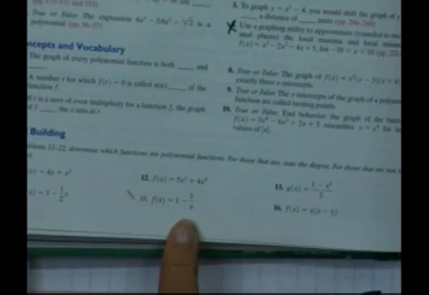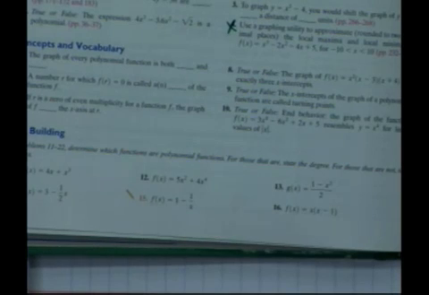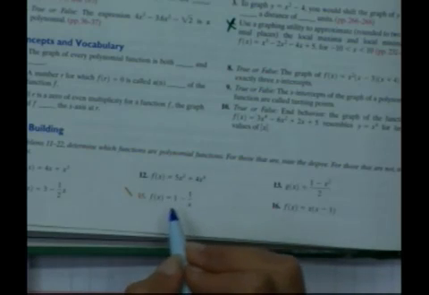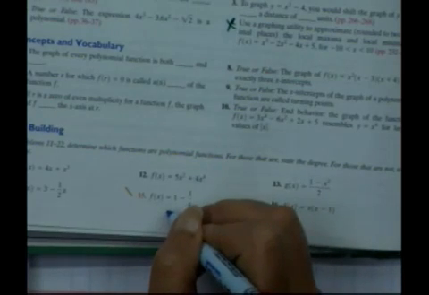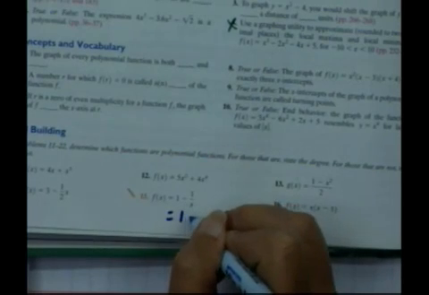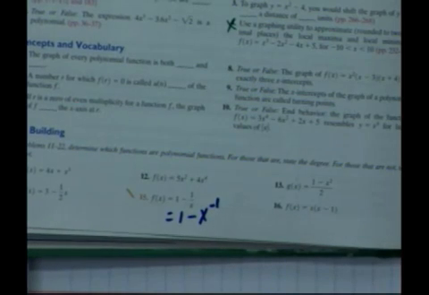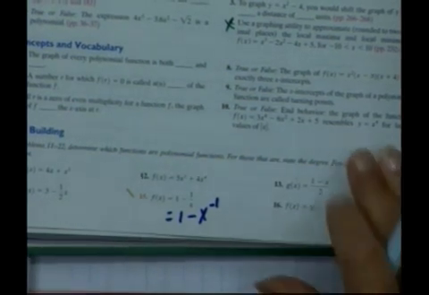Number 15, is that a polynomial function? No. No, absolutely not. I'm going to write in this book. If I were trying to make it look like a polynomial function, I would rewrite that as 1 minus x to the negative 1 power. Remember that negative exponent means take the reciprocal.